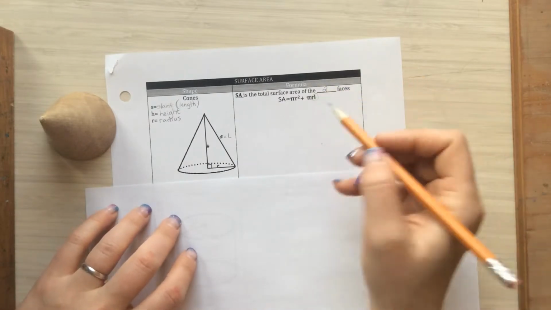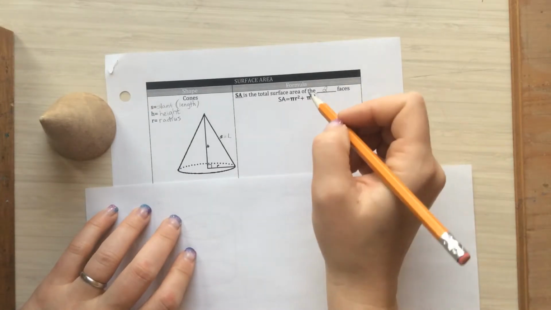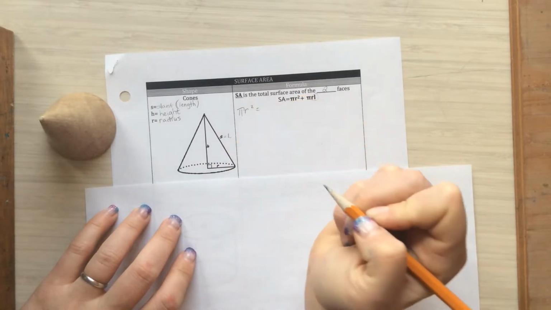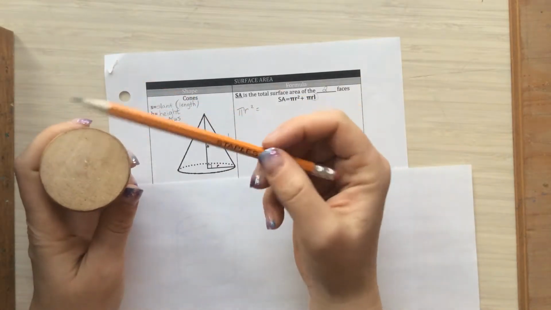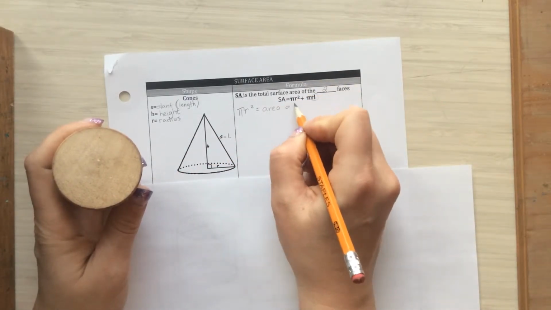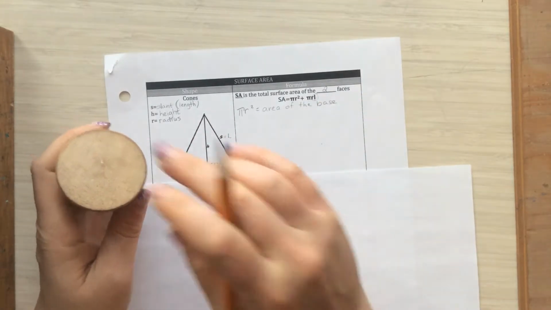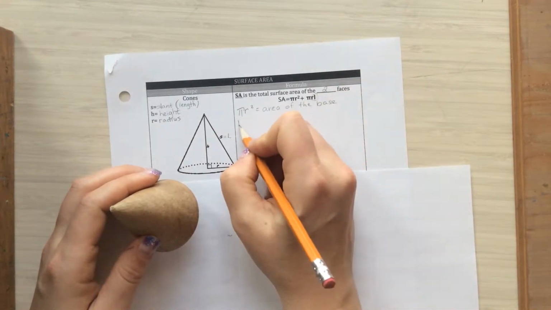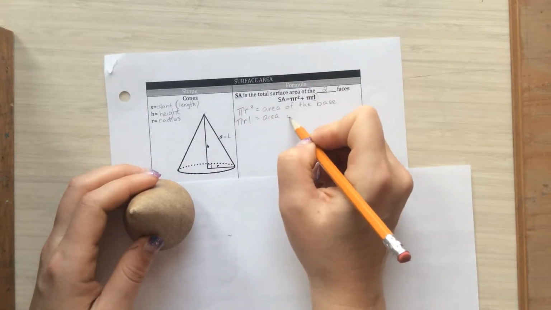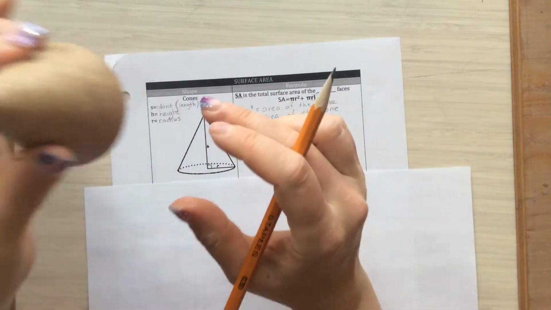Okay, so let's go over and look at what parts of the formula are and what we're figuring out when we're looking at those. So the first part is pi r squared. And I hope you all know by now that that is the area of a circle, which is what our base is. So we're going to write area of the base. That tells us how much paint we need to cover the bottom. And then this part, the pi r L or S, is the area of the cone, or this top part here, the like hat part of our shape.